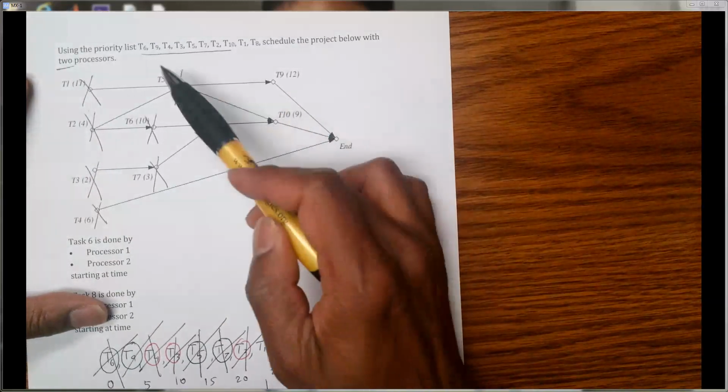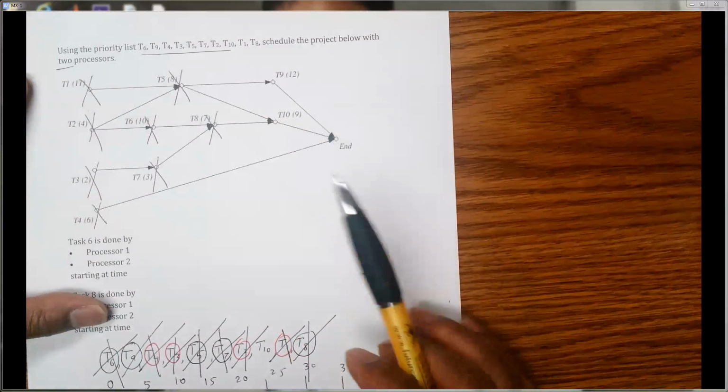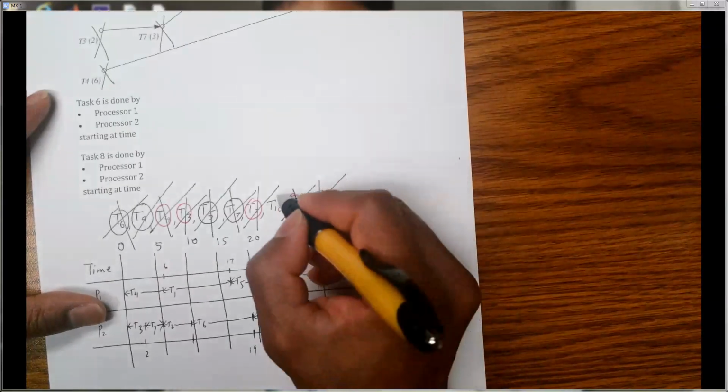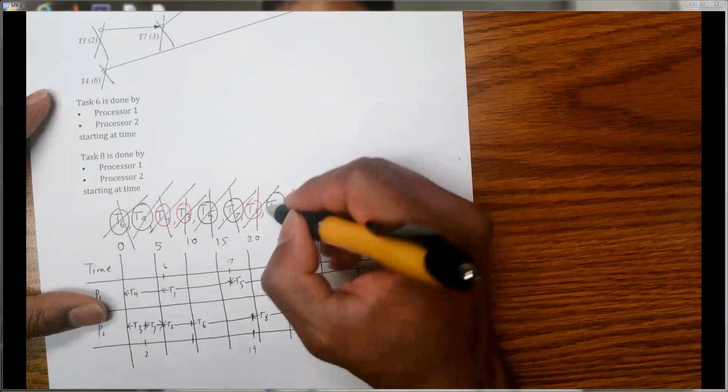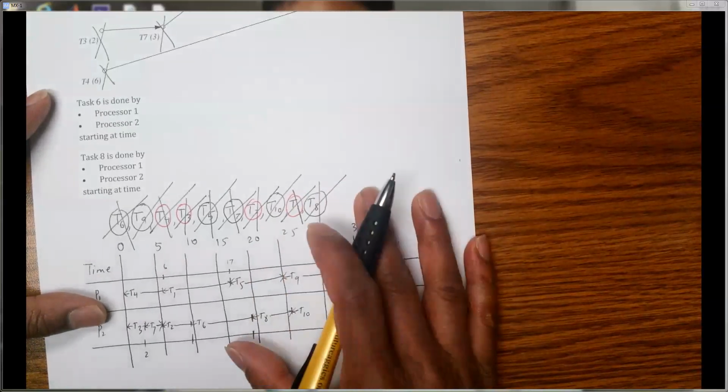So now T5 and T8, both of them are done. So T10 will be available on the list, which is here. And now I'm going to assign T10 here to the processor P2, which takes 9 days. So 26 plus 9 is 35.